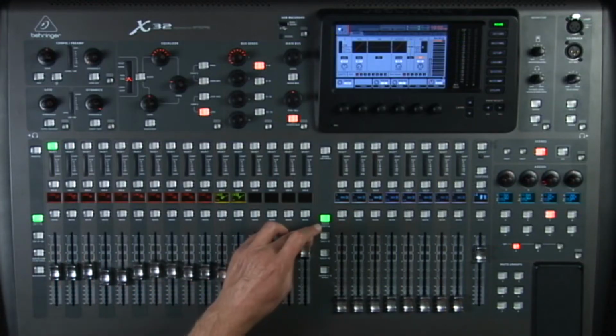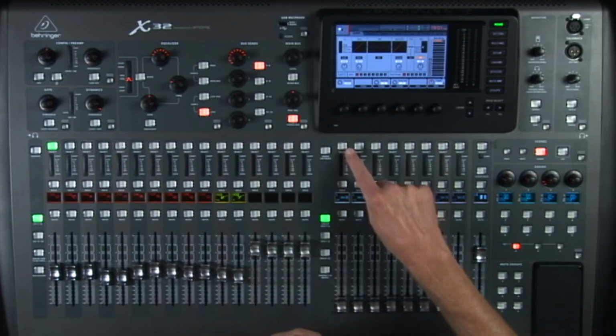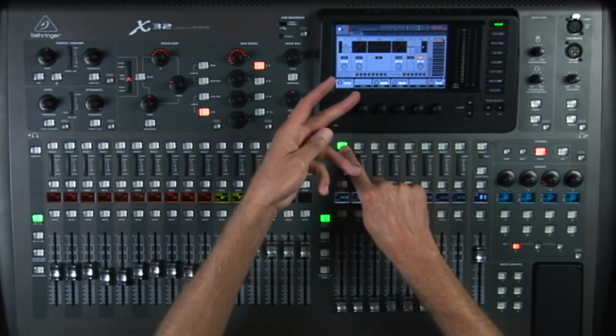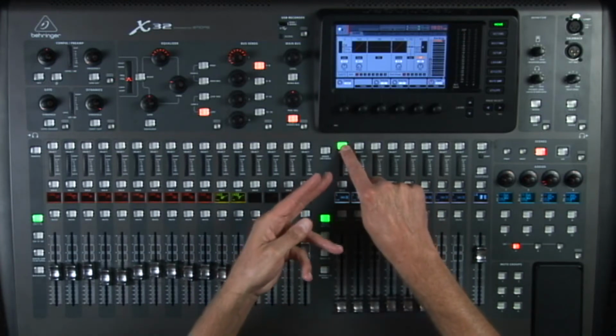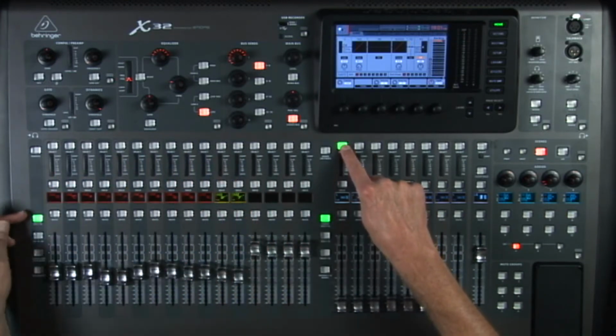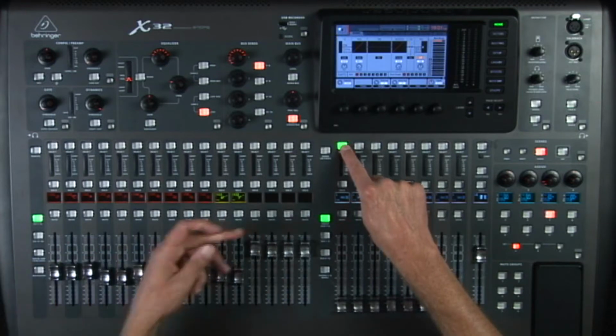Subgroups, basically because they run signals, can be processed like any mix bus, but DCA groups do not have any screens up here. You can't add compression or EQ. It's literally just like having a hand that can control a bunch of faders, and it's really easy to do. Just select the DCA layer over here, and we'll select the first one. Note that there are no screens that come up. Just pressing this select button merely allows us to assign anything, and I mean anything over here, to that DCA group.